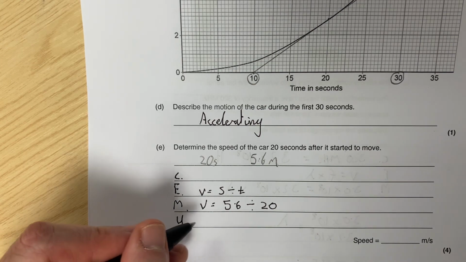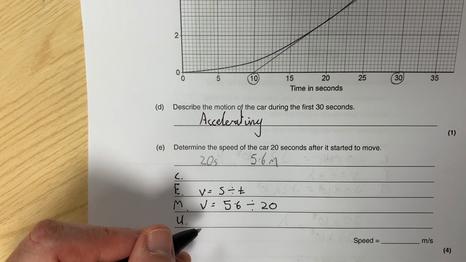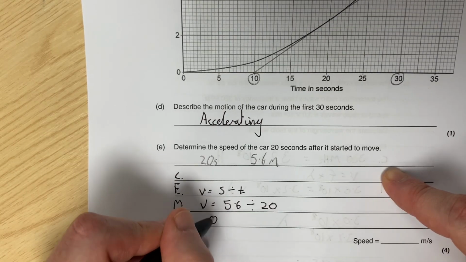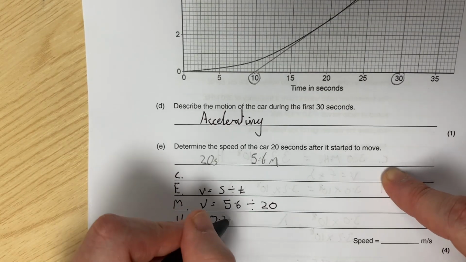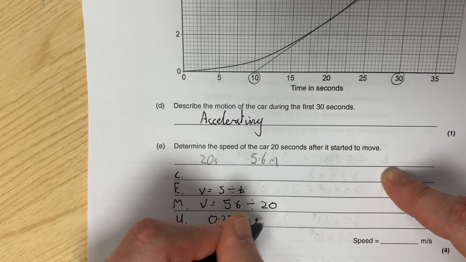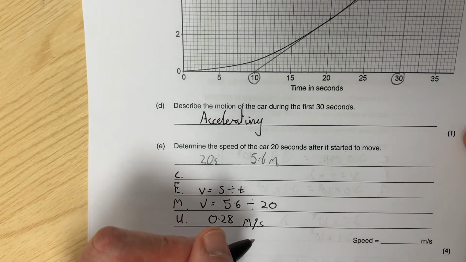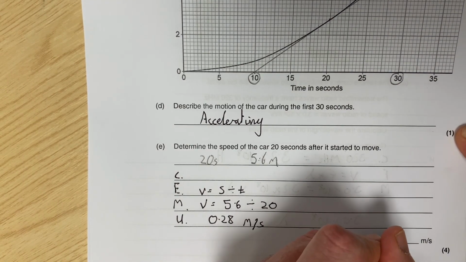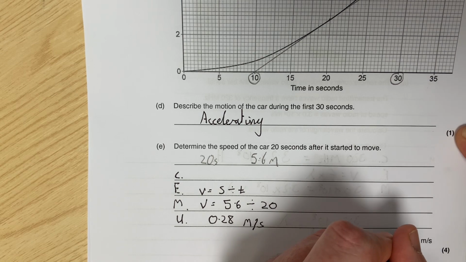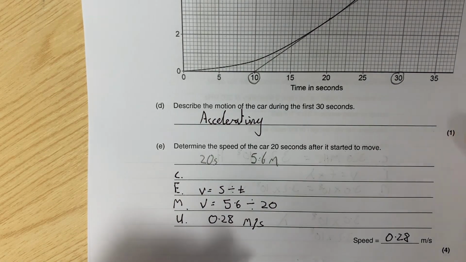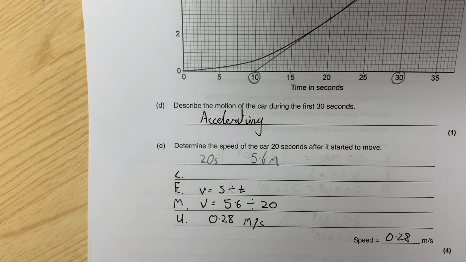And we can simplify that expression. So I've got 5.6, and that comes out to 0.28 units. So remember our units are meters per second. Now, as it happens in this particular question, the units are given, but it's still good practice to write them anyway, I would suggest. Always get in the habits of doing things properly.